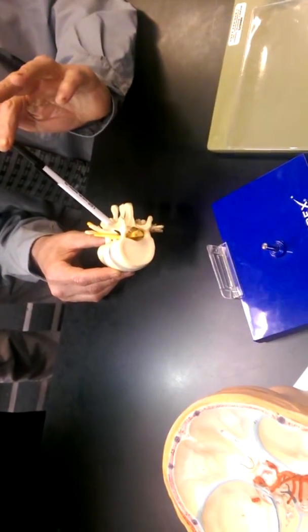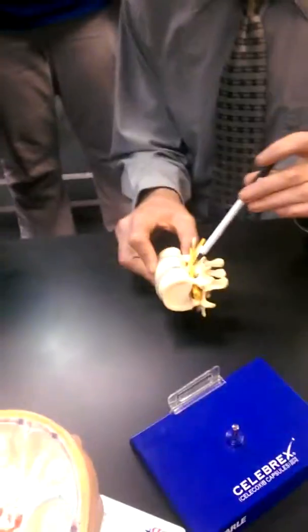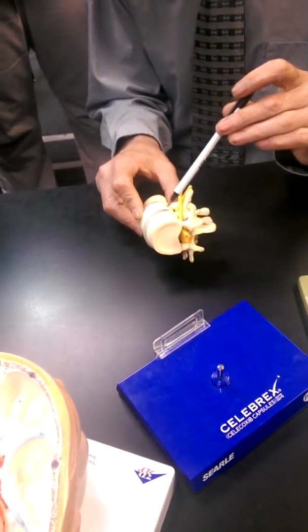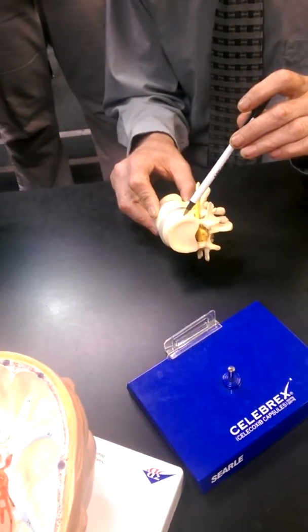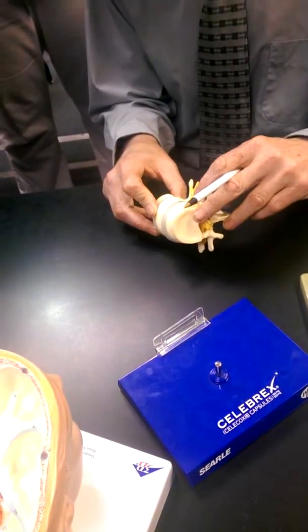It says what space is that? Intervertebral foramen. It says what space is that? Vertebral foramen. It says what's that? Spinal nerve. Intervertebral disc, vertebral body, which you already know from A&P-2 Lab.